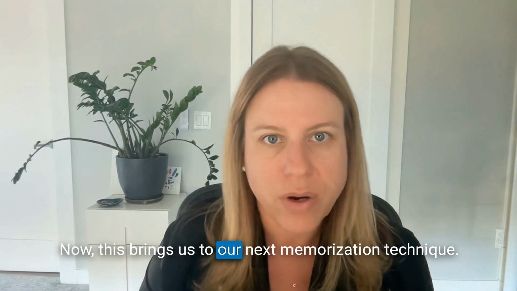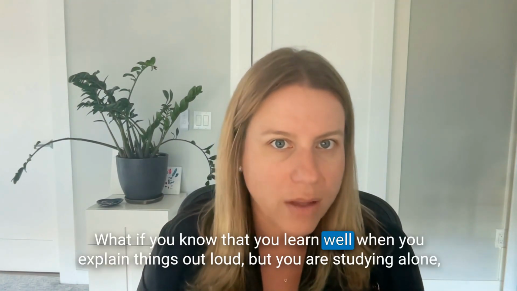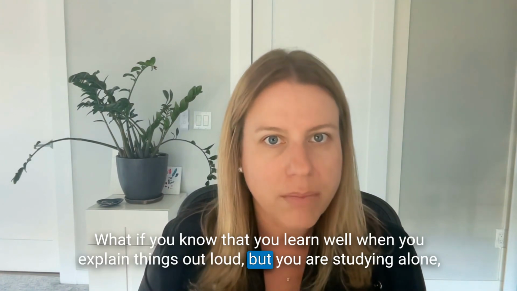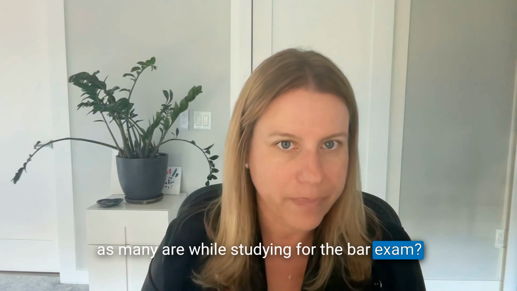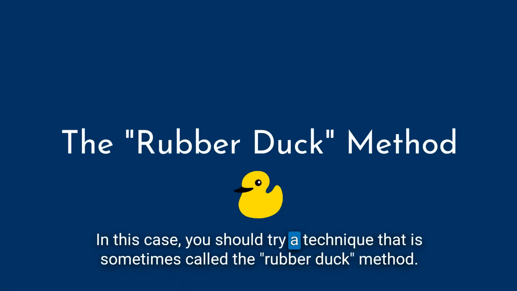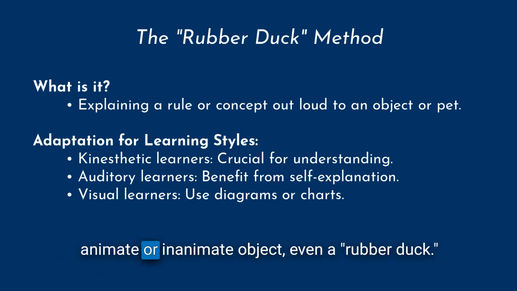Now this brings us to our next memorization technique. What if you know that you learn well when you explain things out loud, but you are studying alone, as many are while studying for the bar exam? In this case, you should try a technique that is sometimes called the rubber duck method. This technique involves explaining a rule or concept out loud to your dog or your favorite plant or any other animate or inanimate object, even a rubber duck.